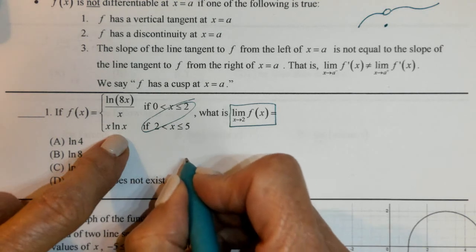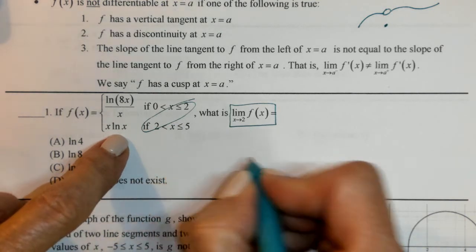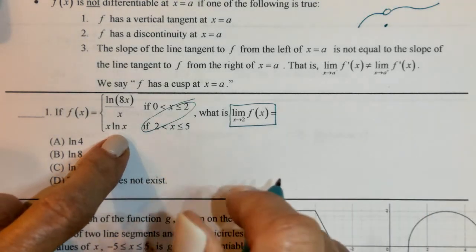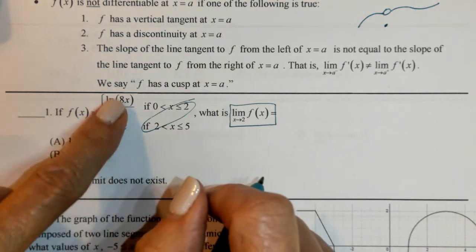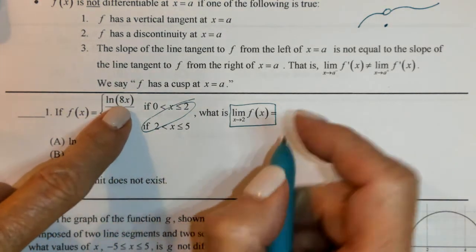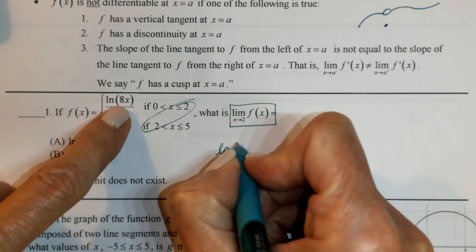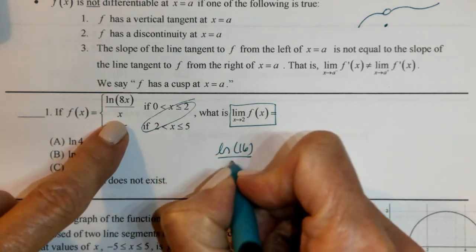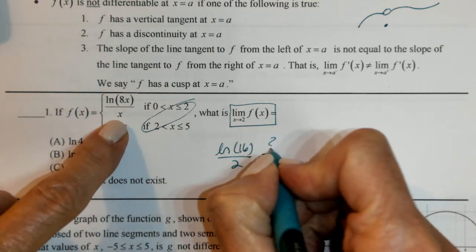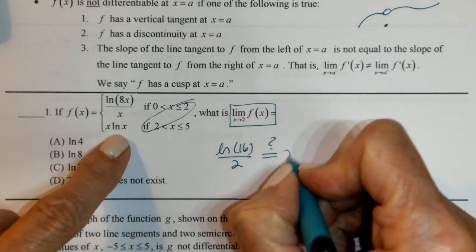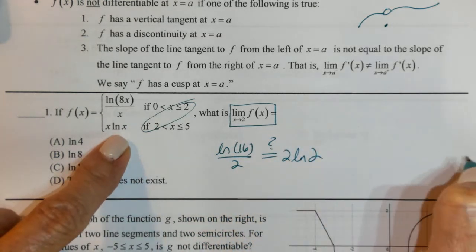The limit as x approaches 2 from the left is equal to whatever. So I would write that all out. But here, I would just plug in 2 for x and see, is that equal to plugging in 2 for x down below.